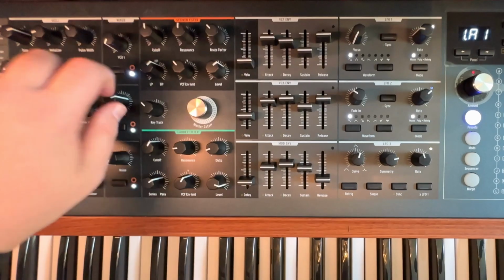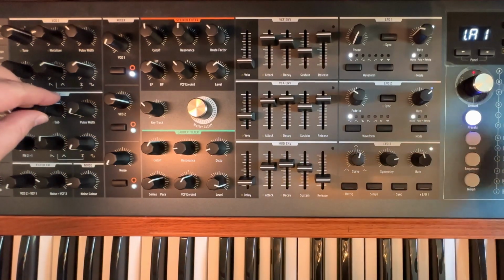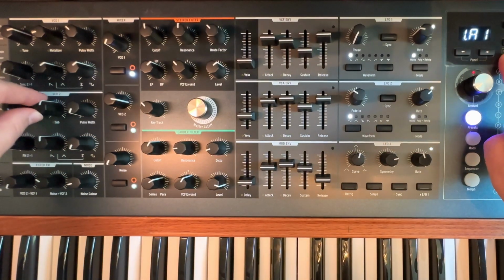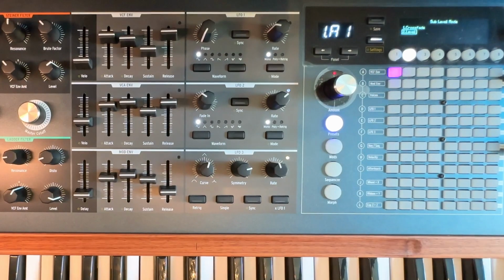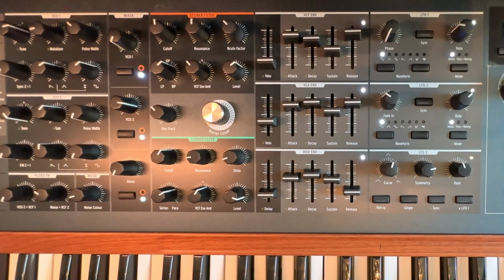So I'm going to turn VCO1 down, turn VCO2 up. So yeah, got simple saw wave at the moment. So first of all, I'm going to change the setting for the sub to go onto level. So that way we're adding in a sub layer rather than making a kind of a sub variation of the main oscillator. So now we can hear that. So that's cool. So we've got a bit of a bottom layer now.